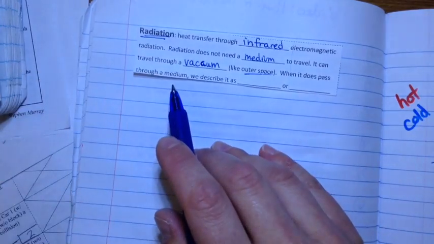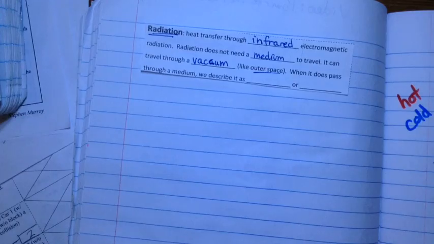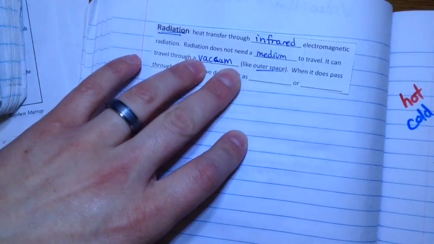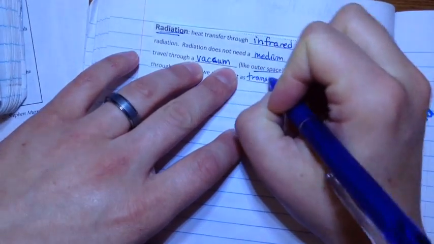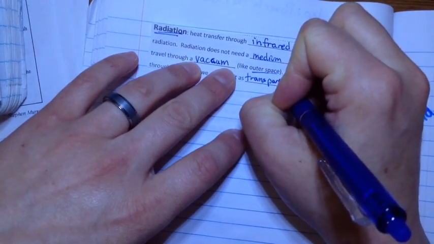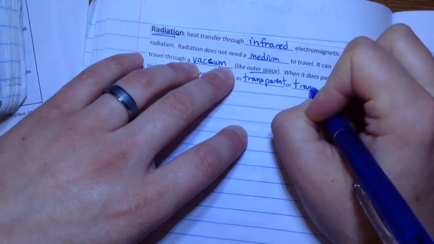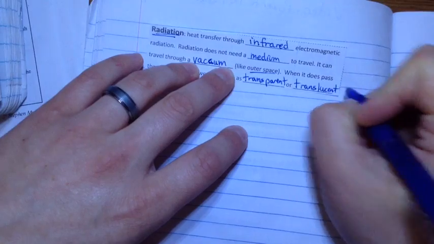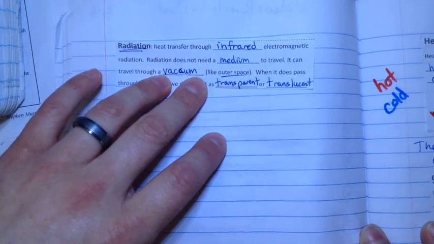When it does pass through a medium, it doesn't pass through all mediums, but when it does, we describe that medium as being transparent or translucent. What does it mean when something is transparent?